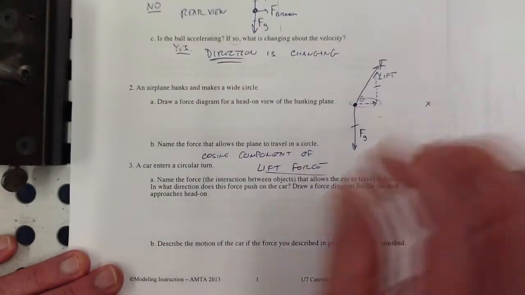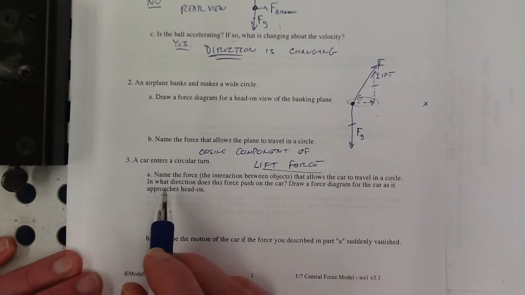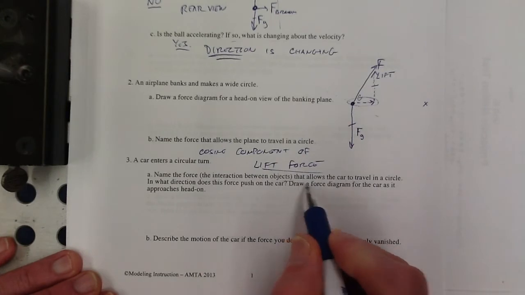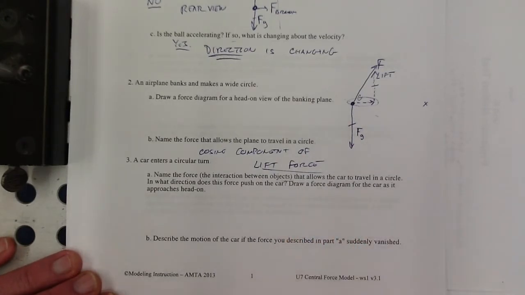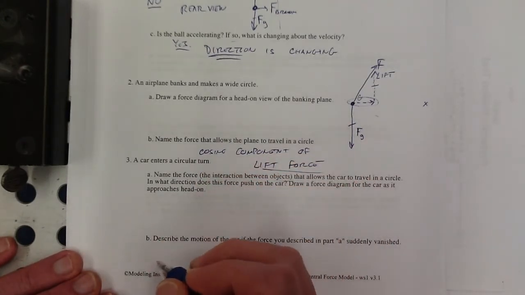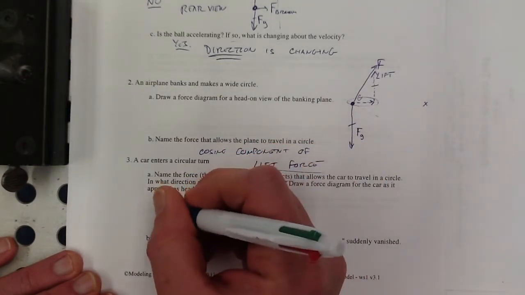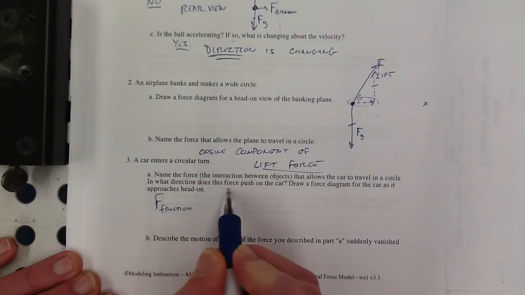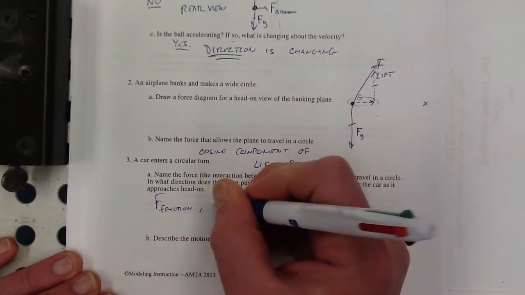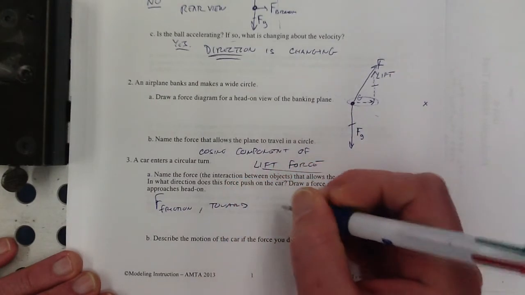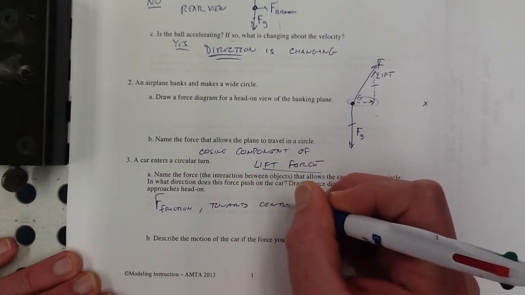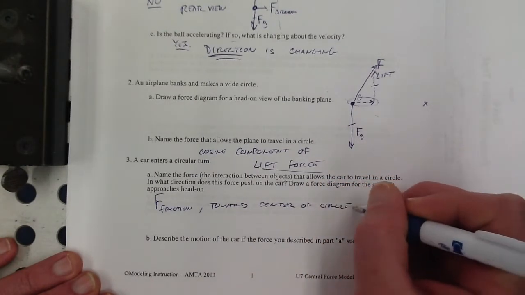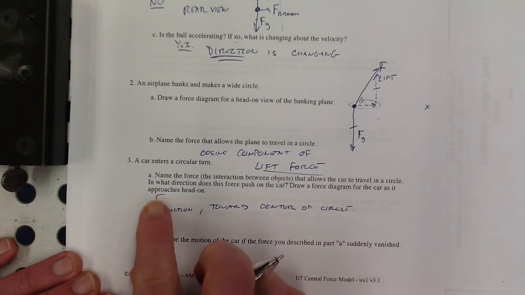Here, a car enters a circular turn. Name the force, which is an interaction between objects, nice little reminder there, that allows the car to travel in a circle. We talked about this in the notes. It's the friction force. In what direction does this force push on the car? Toward the center of the circle. Draw a force diagram for the car as it approaches head-on.